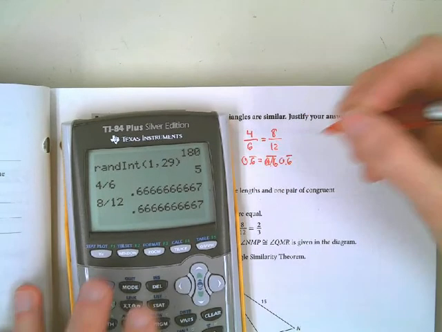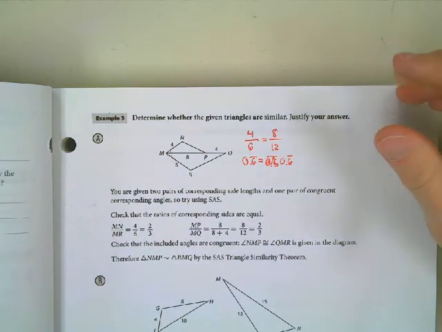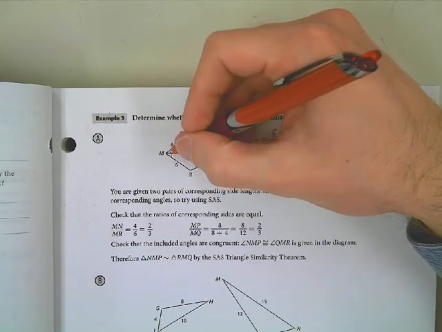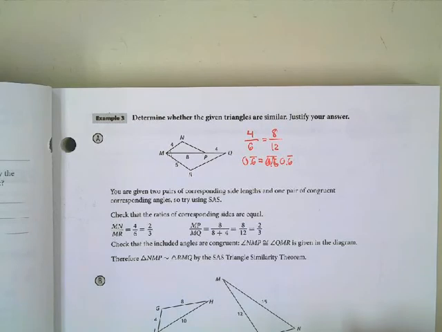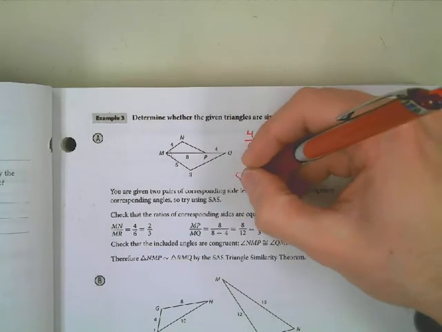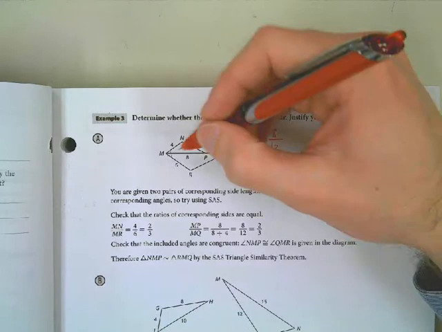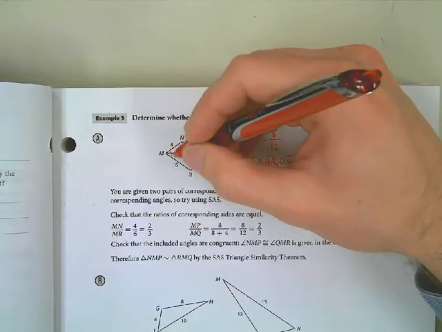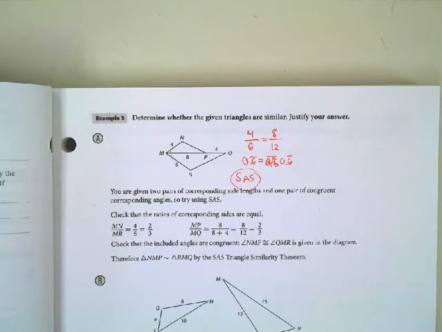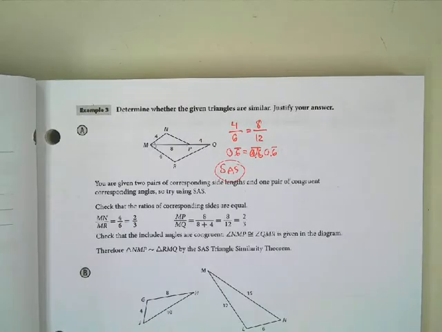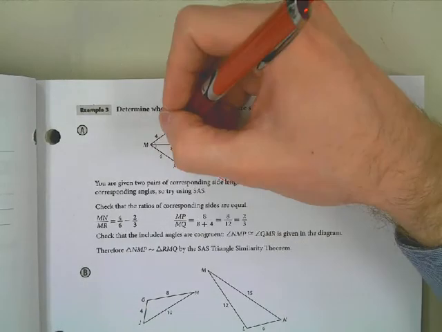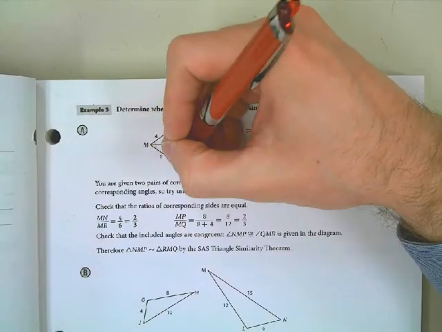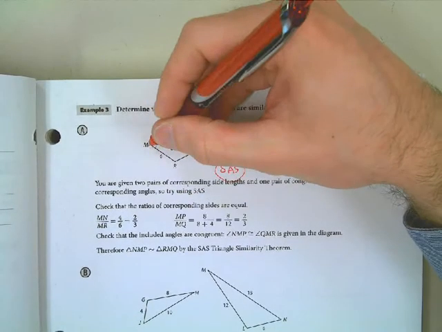So we'll do 4 divided by 6, and I get 0.6 repeating. And then 8 divided by 12, 0.6 repeating. There we go. Okay. So Gabe, are these 2 sides in the same proportion? Same ratio? Yes. And we have congruent angles here. So what similarity is this? Is this angle-angle? We had side, angle, side. 2 pairs of sides were in proportion, and then we had 2 congruent angles there. So this is side, angle, side similarity.